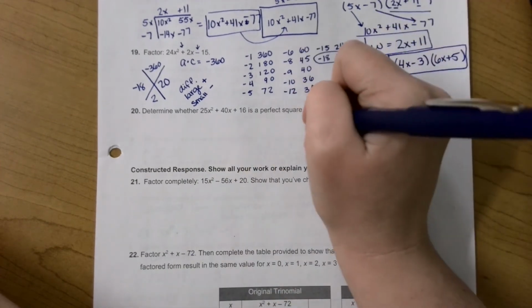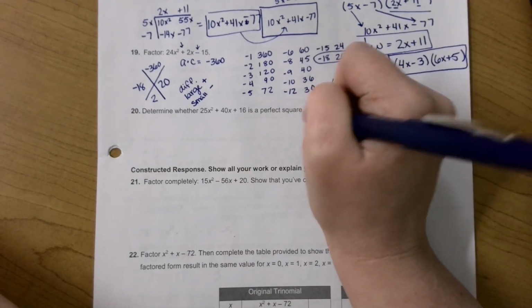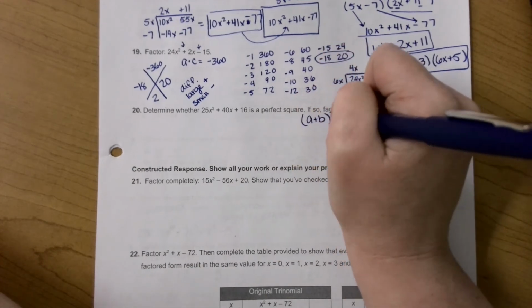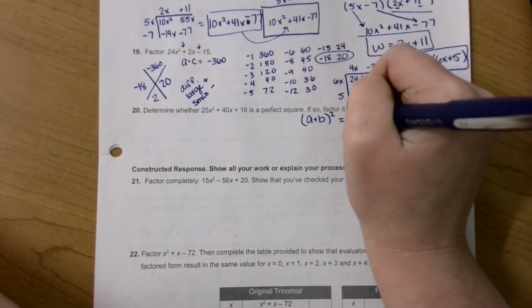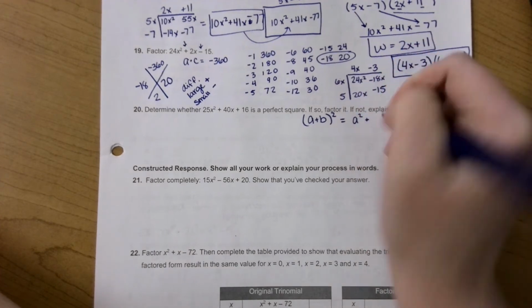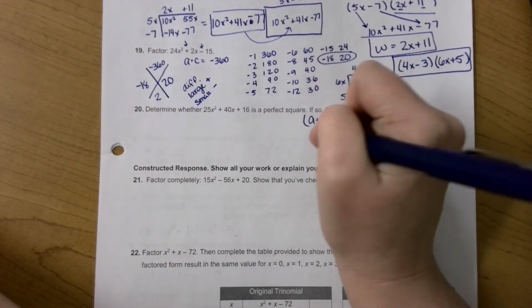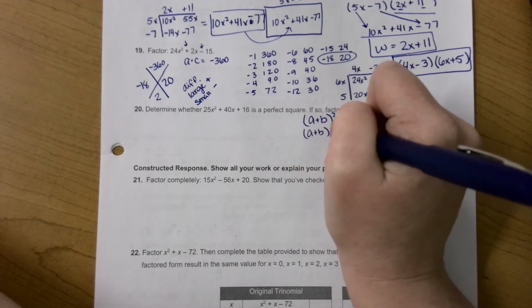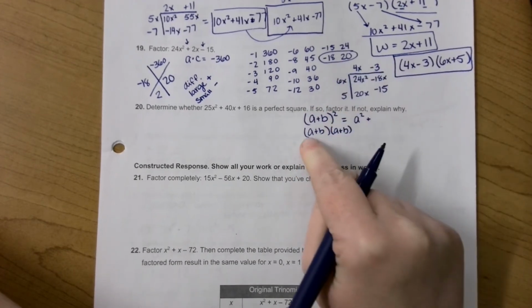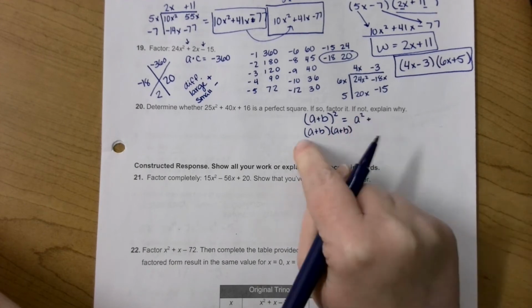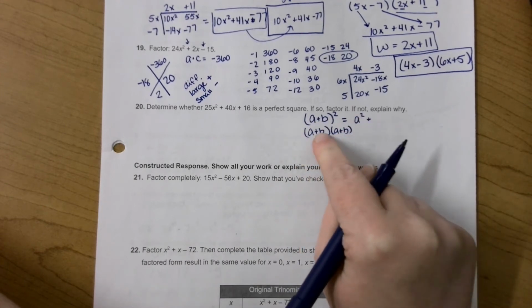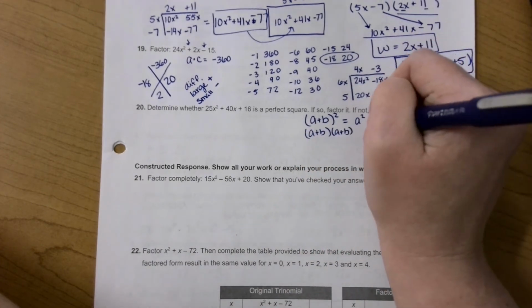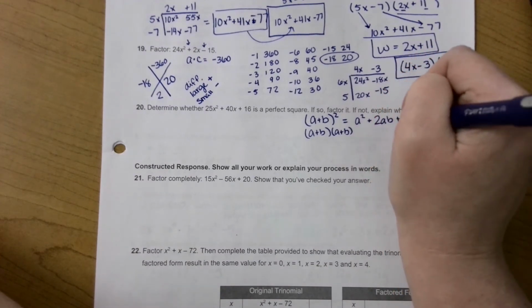So, I don't know if you remember, but if we have a plus b and we square it, what we get is a squared plus, we do a times, this is basically a plus b times a plus b. We're not squaring each term. So when I multiply, I get a times a, which is a squared. A times b is ab, but you do that twice. So you have 2ab plus b squared.